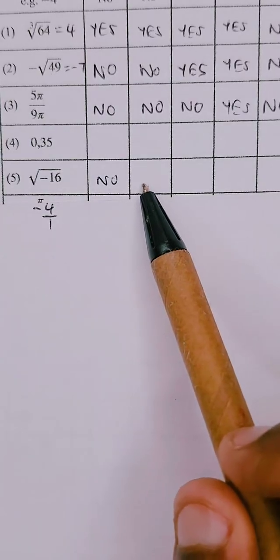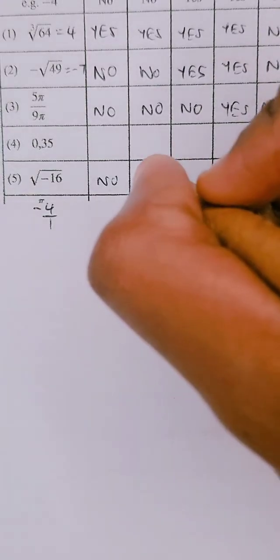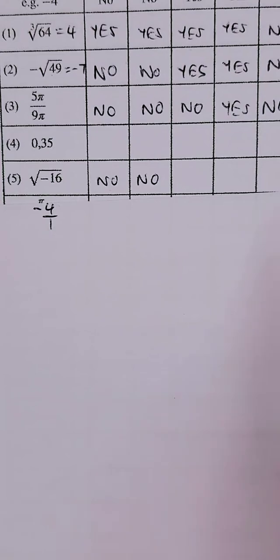Is it a whole number though? Square root of negative 16. Is it a whole number? Okay, guys are saying no again in the comment section. Very good. Yeah, that's true.